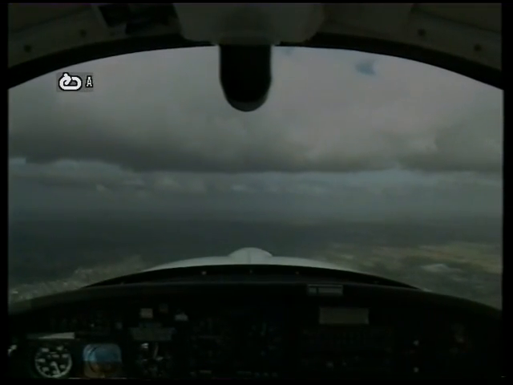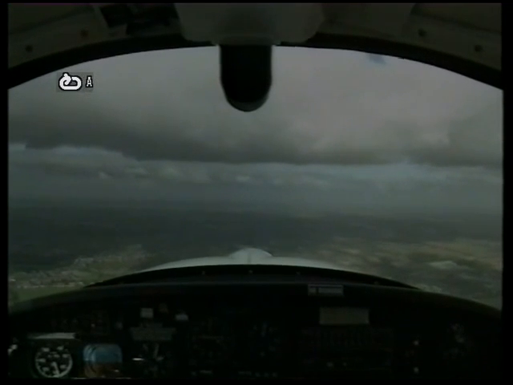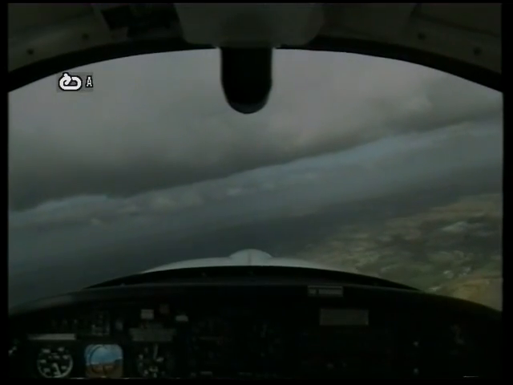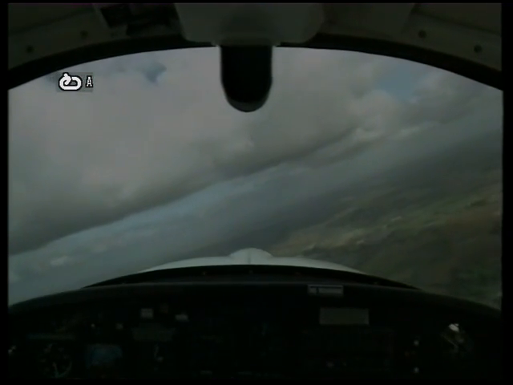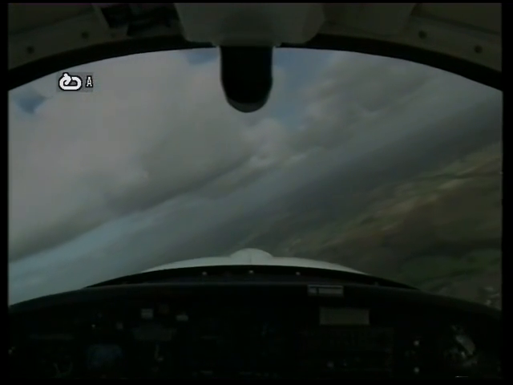Let's now look at the ailerons. I'm going to rotate the control column to the right. You'll see the right wing go down, the left wing go up, and you can see the horizon is no longer level in the windscreen. However, in addition to the roll, we can see that the aircraft is yawing to the right.